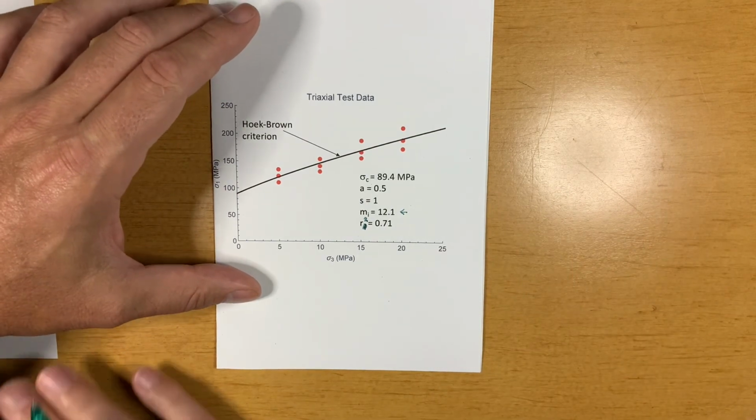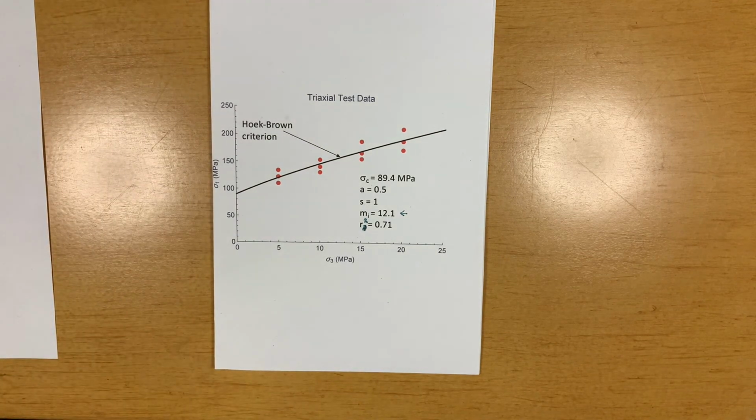So that's how you carry out that exercise and come up with your intact parameters. And that's an important first step for later on looking at the rock mass version of the Hoek-Brown criterion. Thank you.